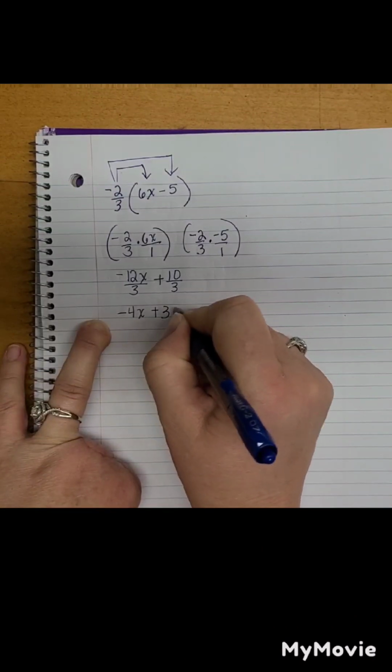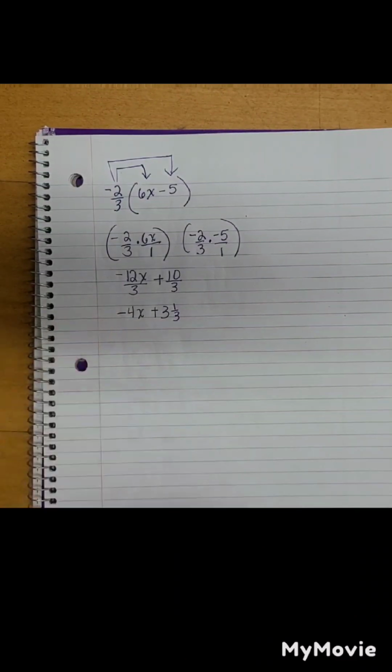Positive 3 1/3. Who got negative 4x plus 3 1/3? Great. I see a lot of smiles. Good job. You thought that one was hard for a minute, didn't you?